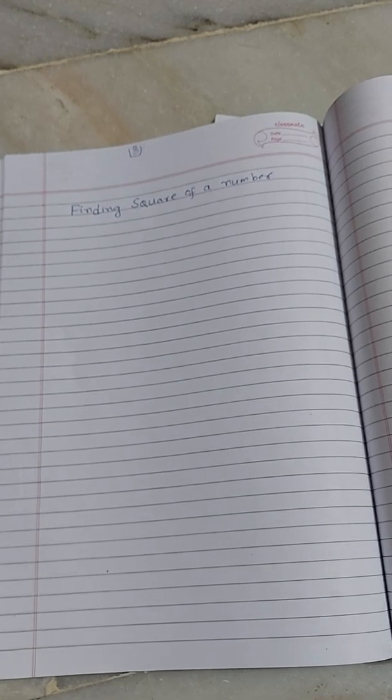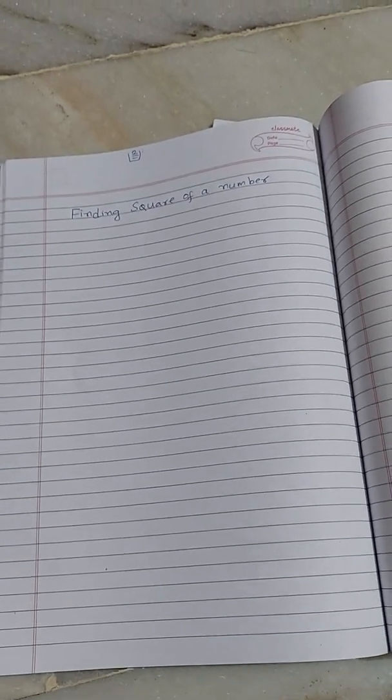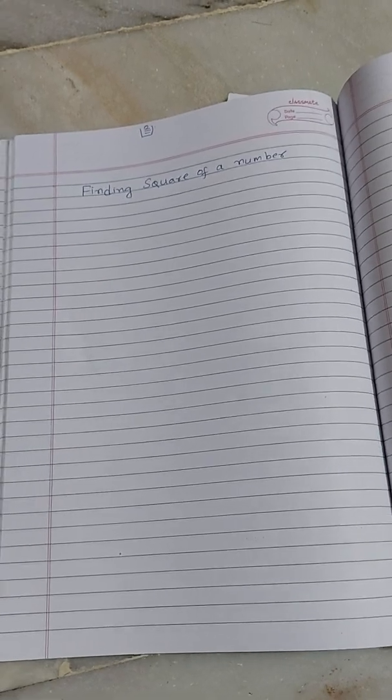Antyam tyaktva rashim utsarya punascha kuryat. Leave the last number. Utsarya is a very important term in the Bharatiya Ganita tradition, which means we move the digits. I'll show you how that is done. And then you repeat the same process. You look at it, it's very algorithmic in nature. They have defined a basic unit which gets repeated over and over till you reach a particular stage.